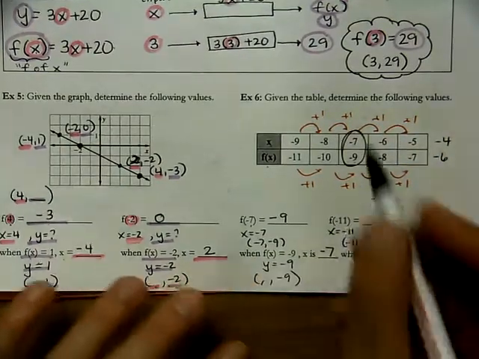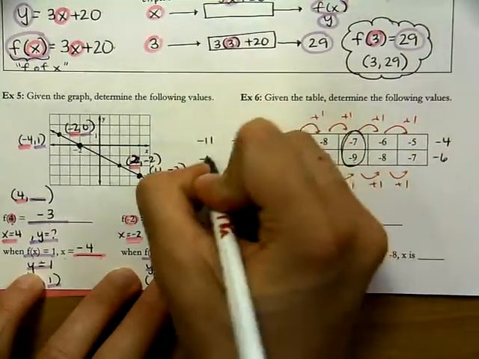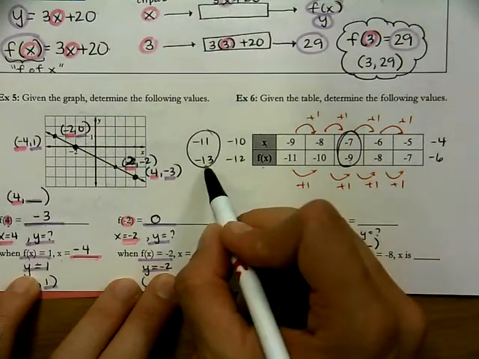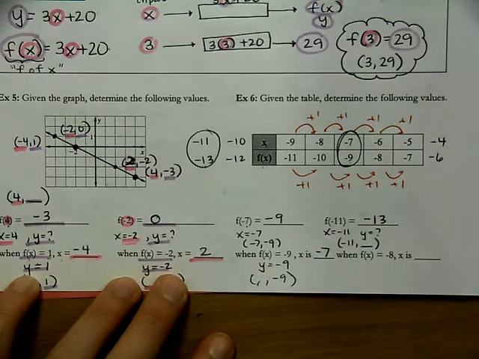But I want to get to where x is -11, so I've got to work backwards. So I'll subtract 1 each time. Now I find where x is -11. That means that the output is -13, so f of -11 equals -13.